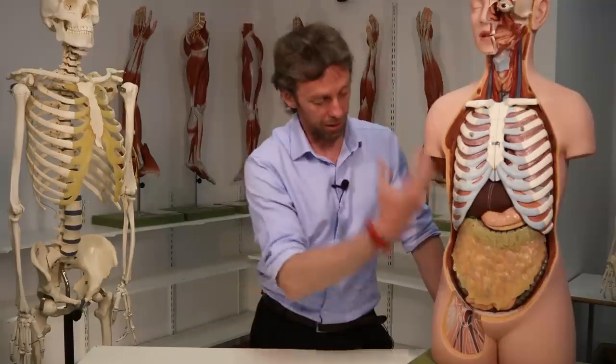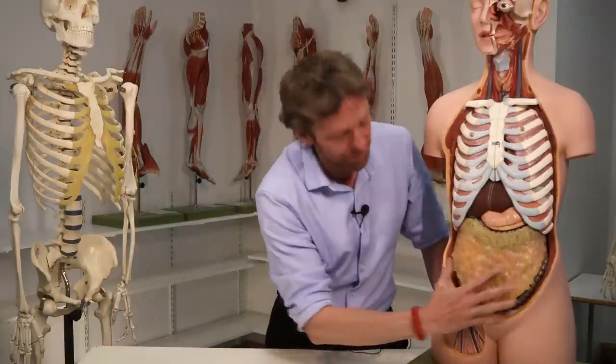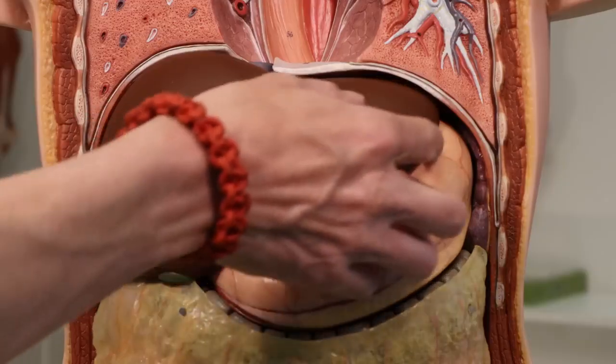We had a comment, was it last week? Somebody asked, could I go through all the abdominal viscera? And then I was teaching last week, chatting to a student, she wasn't entirely sure where the stomach was. So I thought, that's a good idea. We should go through all of the abdominal viscera.